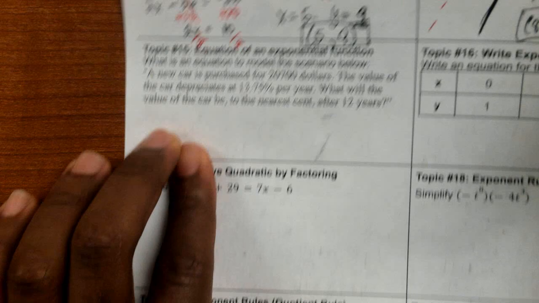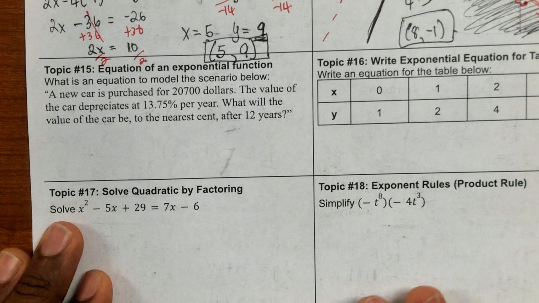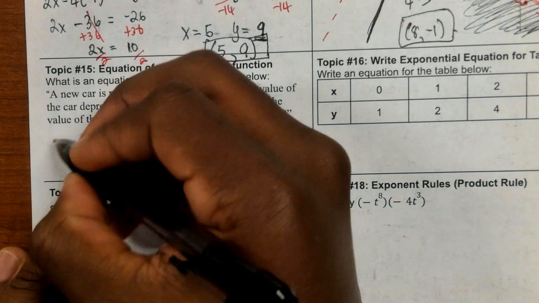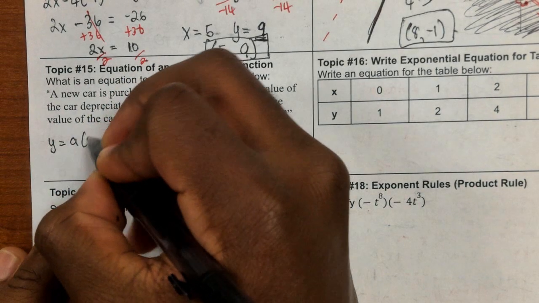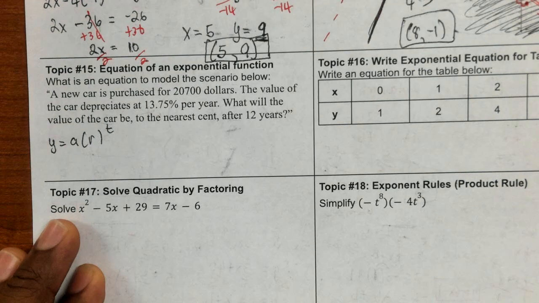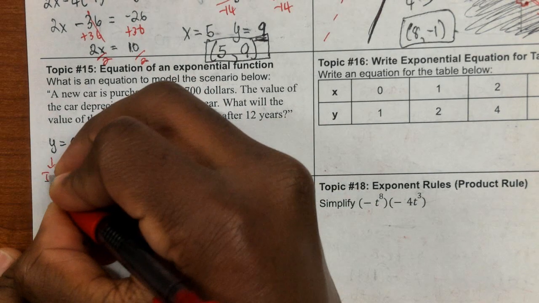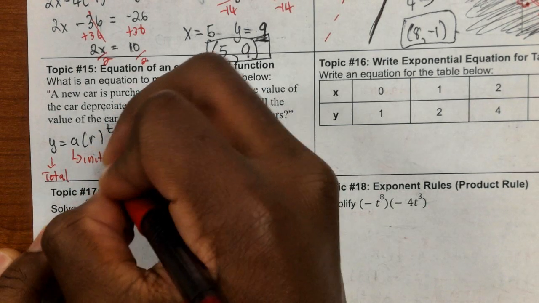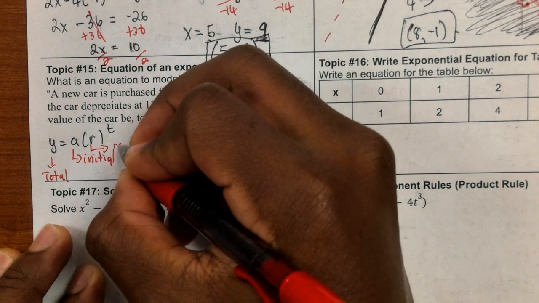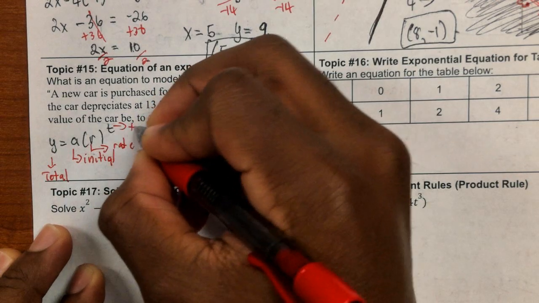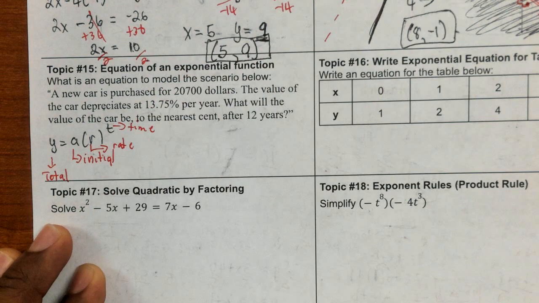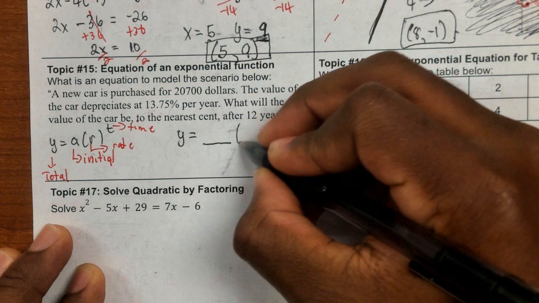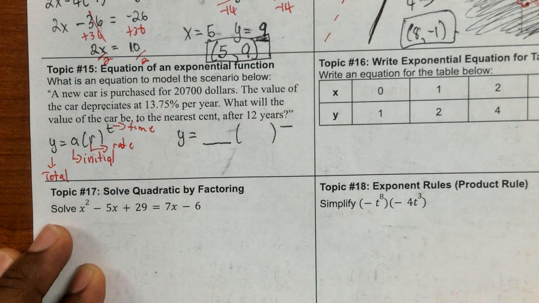Alright, so the next question. So what we're trying to do is that we're writing the equation of an exponential function. The general form for all exponential functions is y equal a r to the t. Okay? So the y represents your total, the a represents your initial value, and the r represents your rate. T, we should know, is time. Alright? So what we're going to do is write an equation y equal some initial value, some rate over some period of time.